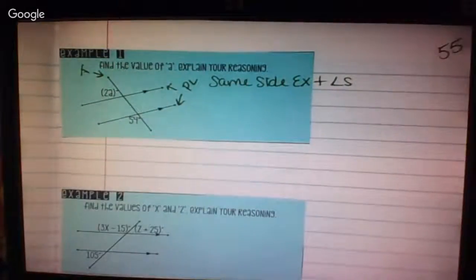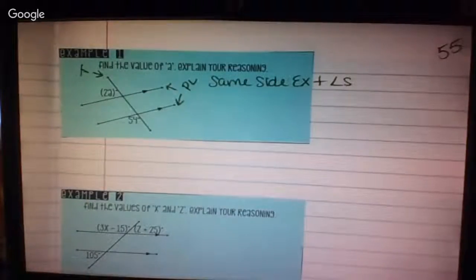Do we not have to know the vocabulary? Oh no, you're going to need to know how to do it. Actually, I think you have to be able to identify, like you should be able to look at this picture and know what kind of angles they are, so you can solve for them. You can also use consecutive. Consecutive is the same thing as same side, yes.